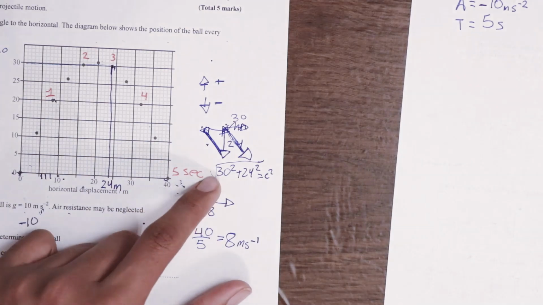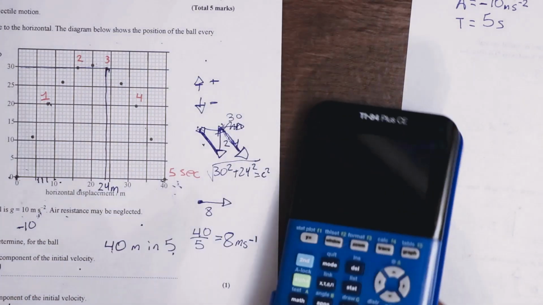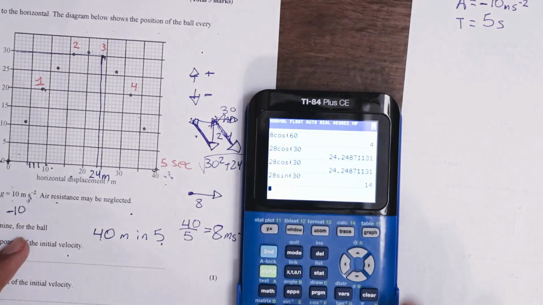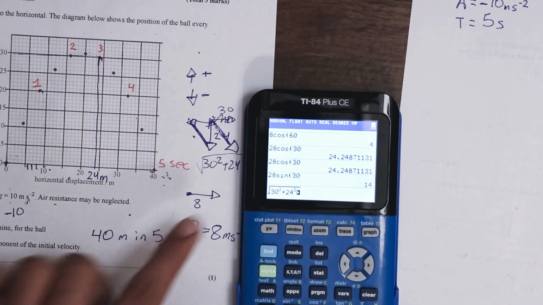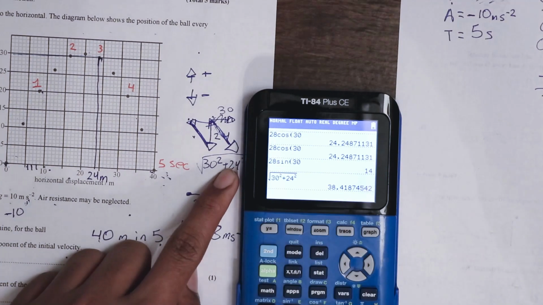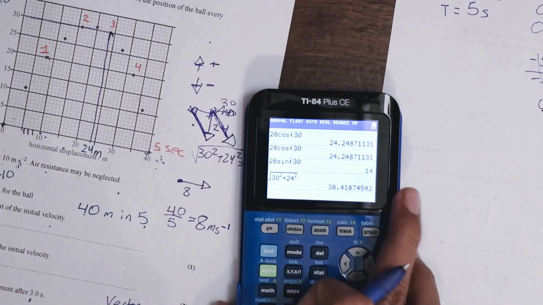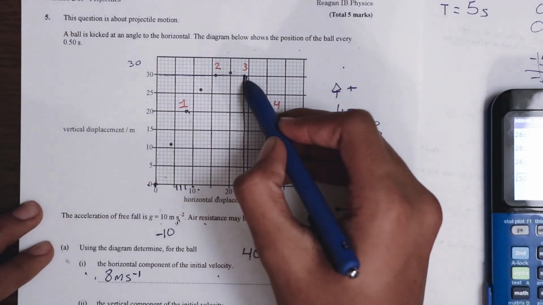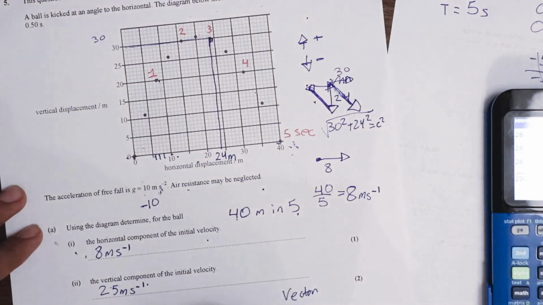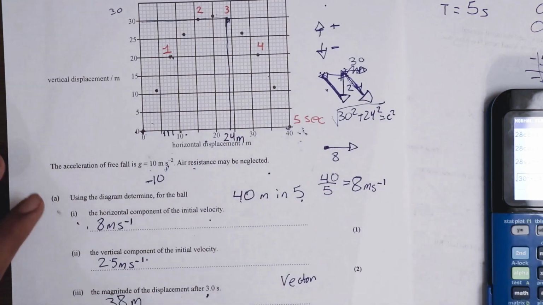We're trying to find the hypotenuse here. So, taking our calculators, the square root of 30 squared plus 24 squared. Enter. 38.4. So, our magnitude at 3 seconds is 38 meters.